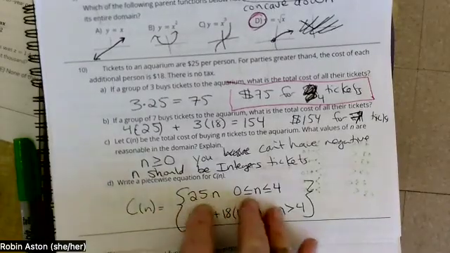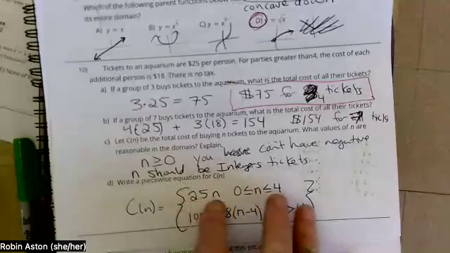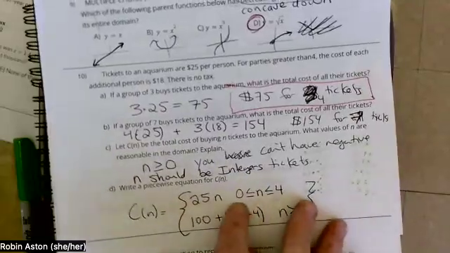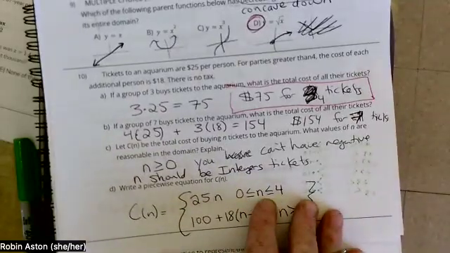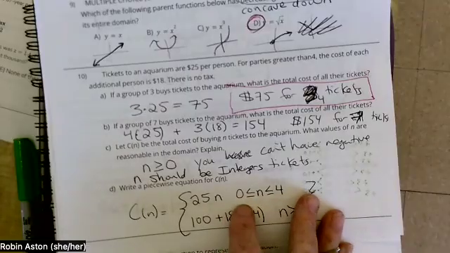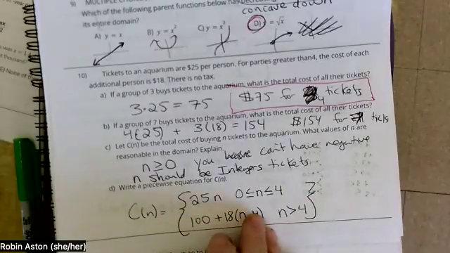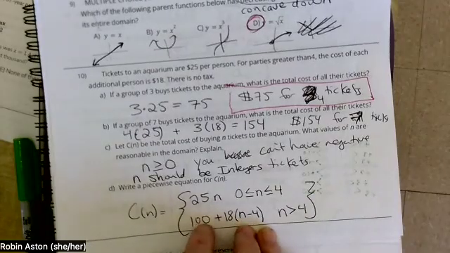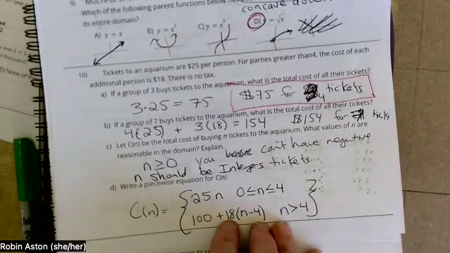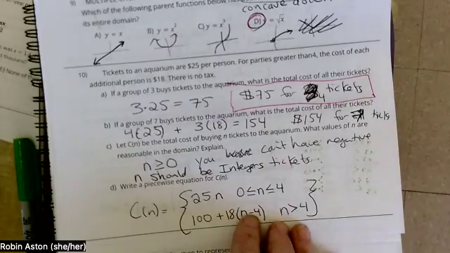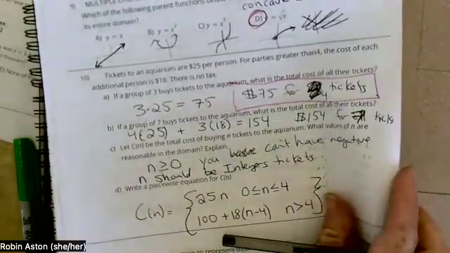For C of n, I would have 25 times n, just when the people is between 0 and 4. And then after that, if there's 4 people, the additional tickets cost $18. So this looks a little weird because this is $100. That's 25 times 4. Then I have $18 for every person more than 4. So I have to subtract n minus 4 to get the people that are paying $18. And then that one is strictly greater than 4.